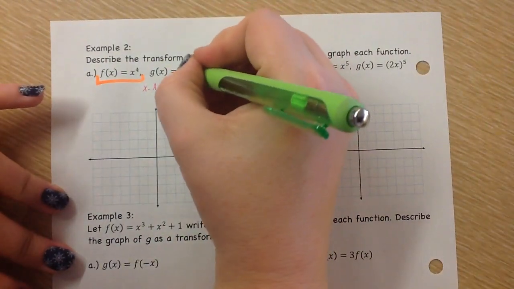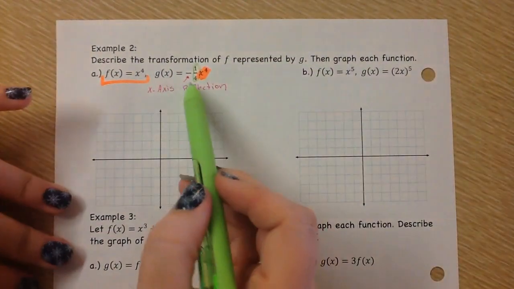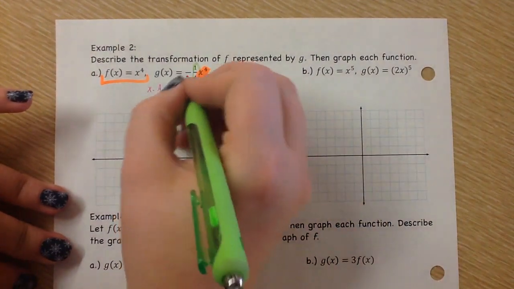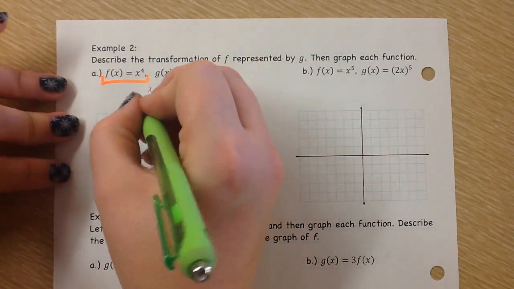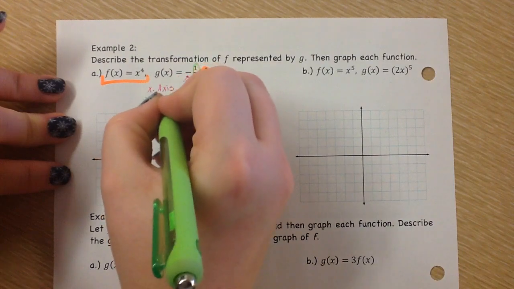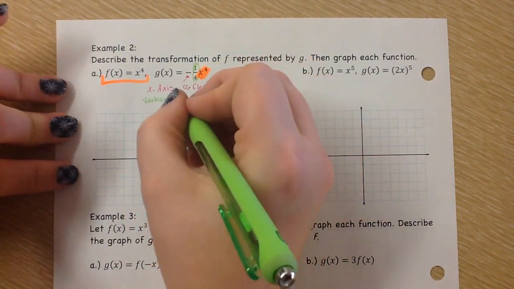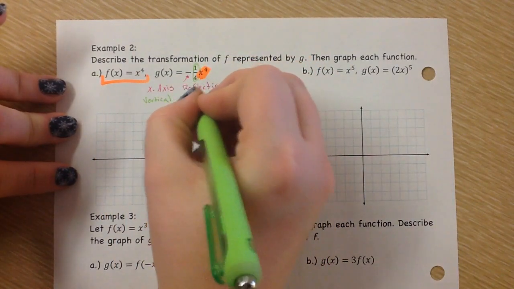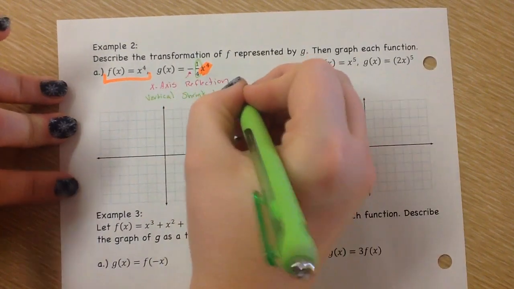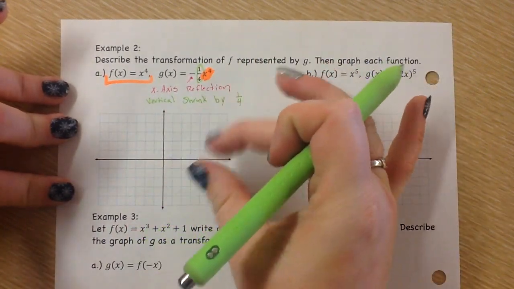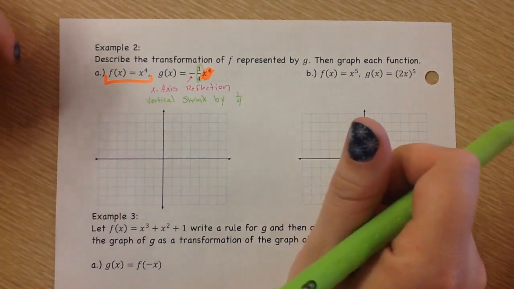And this 1/4 is again out in front of the x to the 4th. So that 1/4 is going to be a vertical stretch or shrink. But since it's less than 1, it's going to be a vertical shrink by 1/4. Basically, it's going to shrink everything and make it 1/4 of the distance away from the axis.